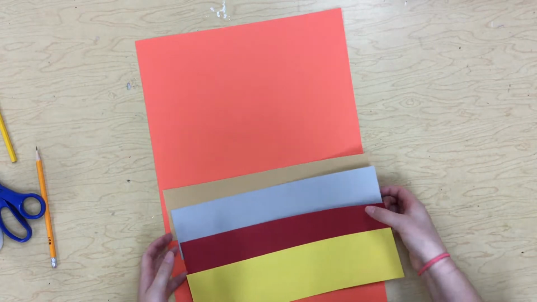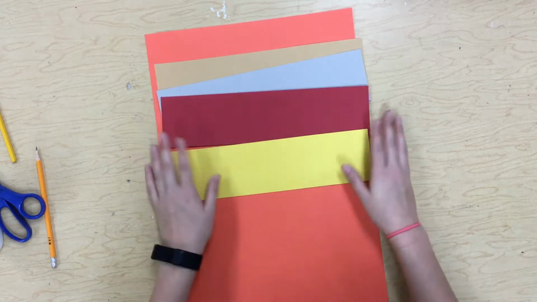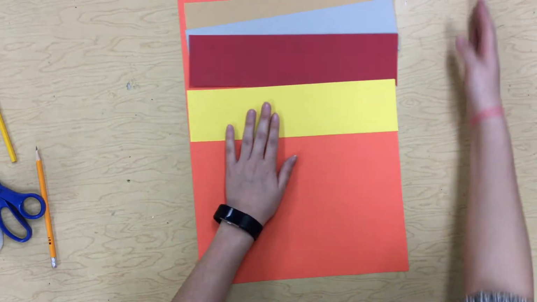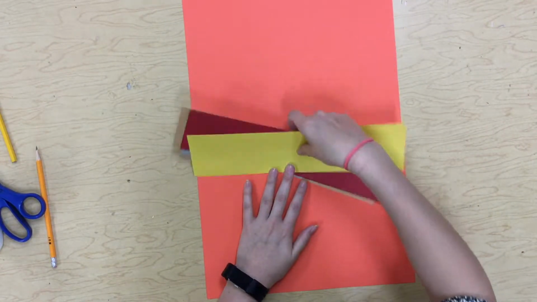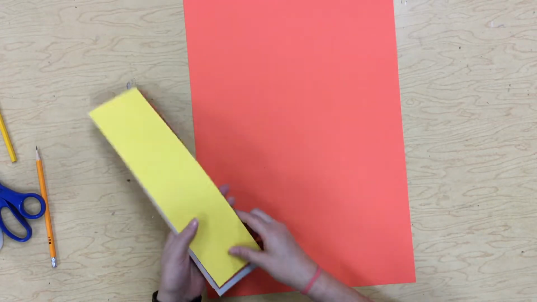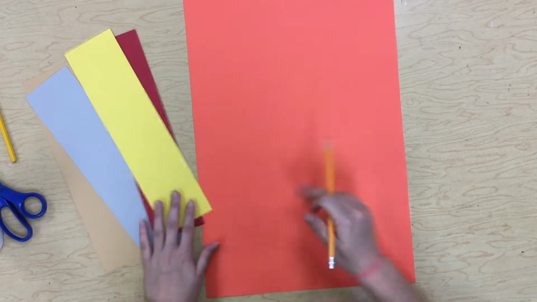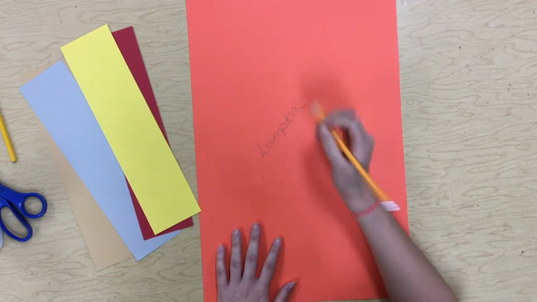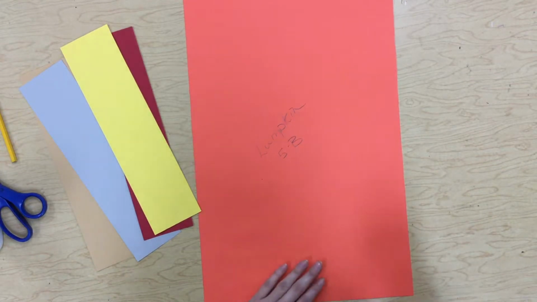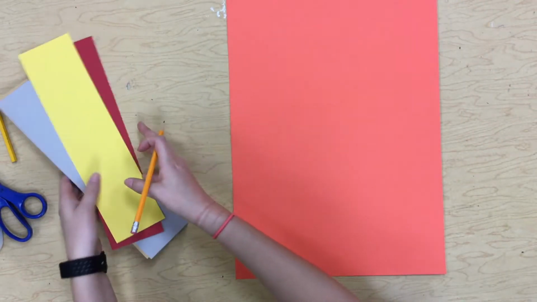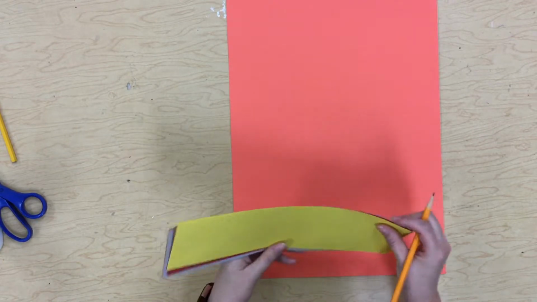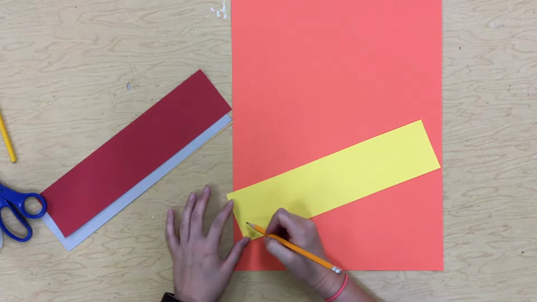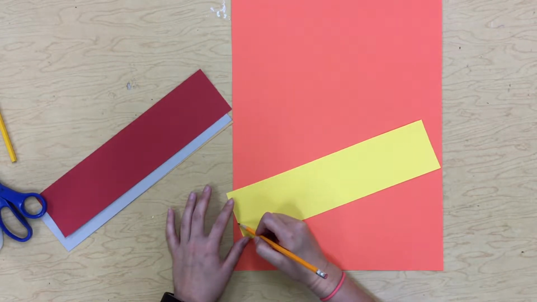And what you are going to do is you are going to make different line designs on these to make on your rug. So I'm going to show you some different ones you can do. Of course, you're going to put your name and class code on the back of your paper. Then you can get started with your line designs. If it helps you to draw them first with a pencil, that's great. If you want to just go ahead and cut them, you can do that as well.